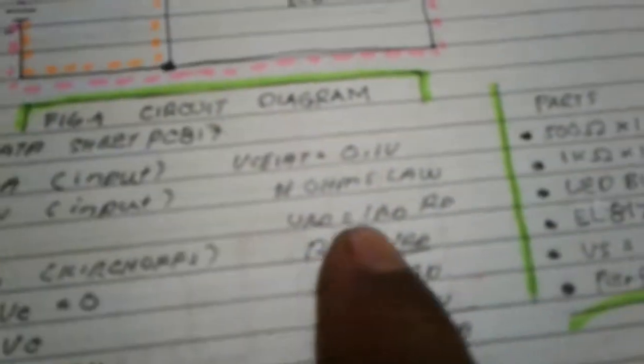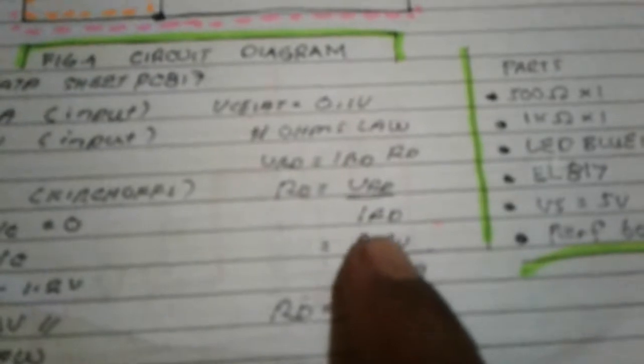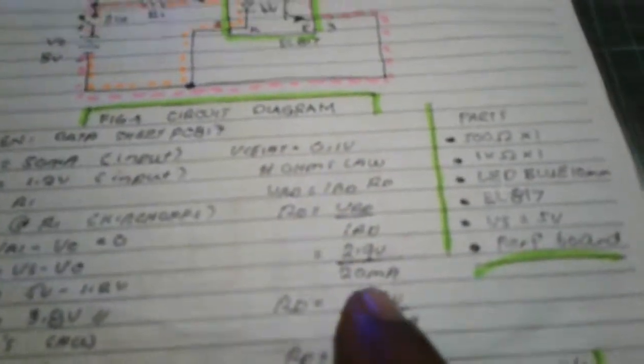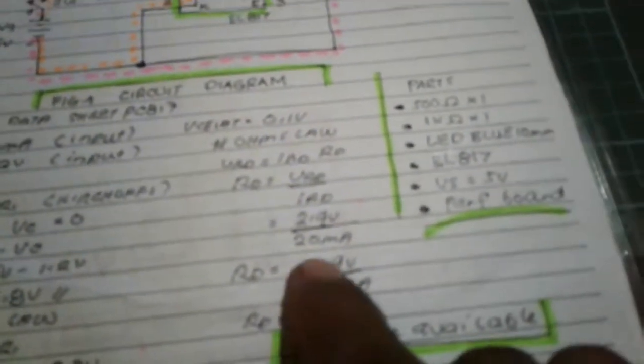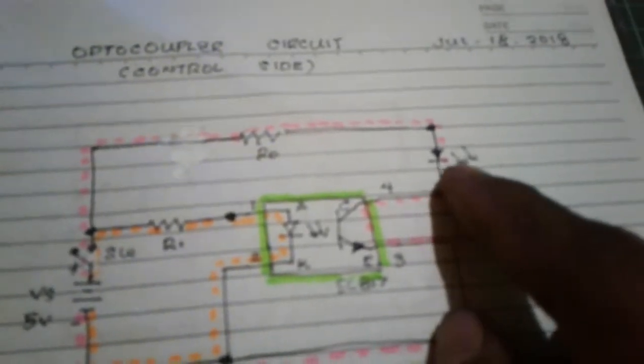Using Ohm's law here, we know the voltage drop across the resistor and the current, and we have here 20 milliampere because that is the data sheet value of the LED that is given. So we get 142 ohms.